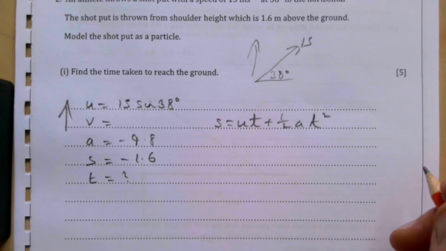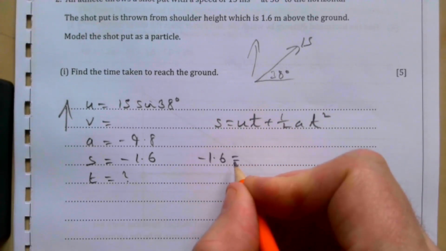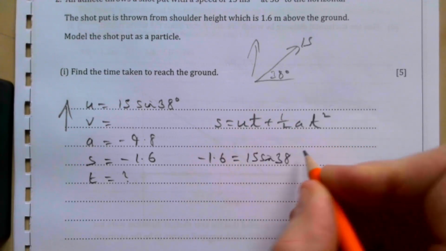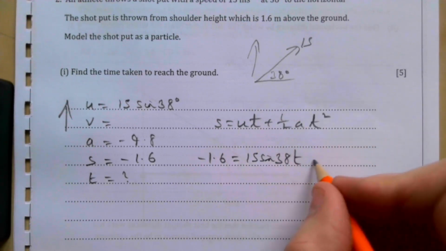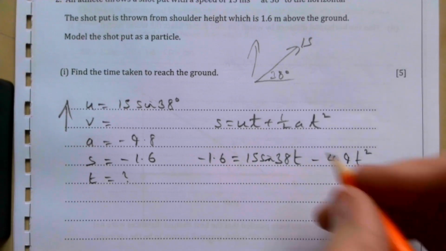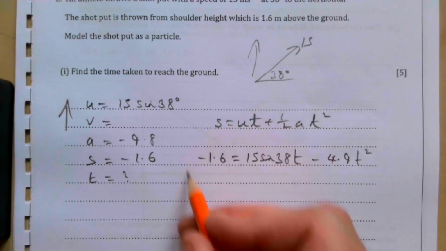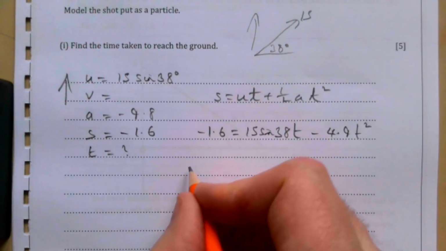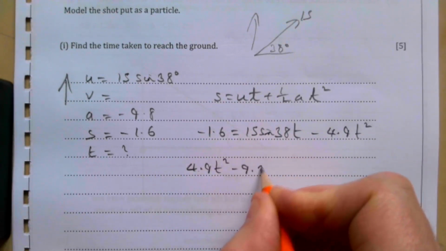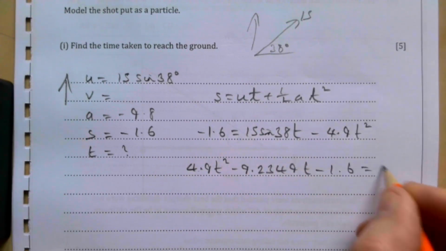It's quite a messy one to sit and work out, but we have minus 1.6 is equal to 15 sine 38 T minus 4.9 T squared. Hopefully you're happy where that comes from. So that's half of the 9.8 there. This is now a quadratic in T. I'm going to take everything over to the one side. So you get 4.9 T squared minus 9.2349 T minus 1.6 equals 0.